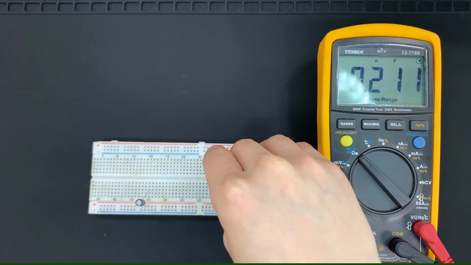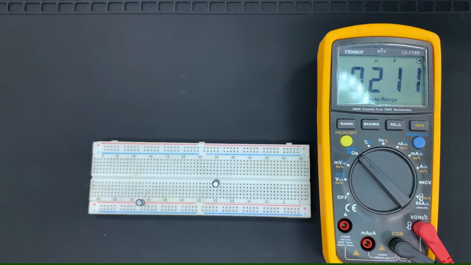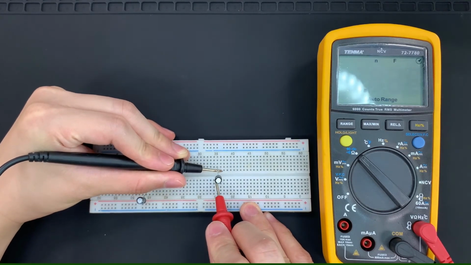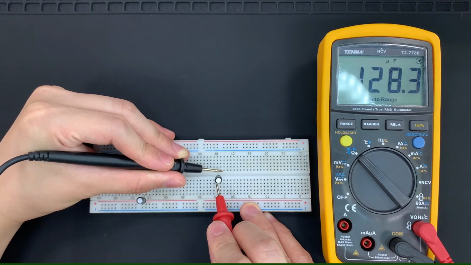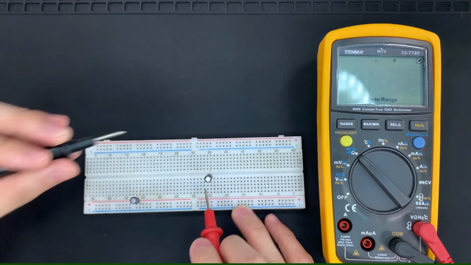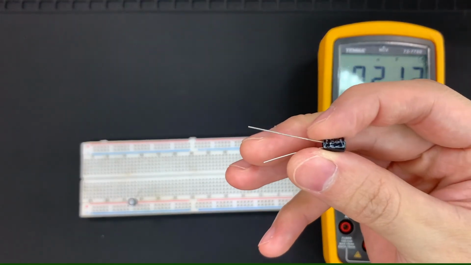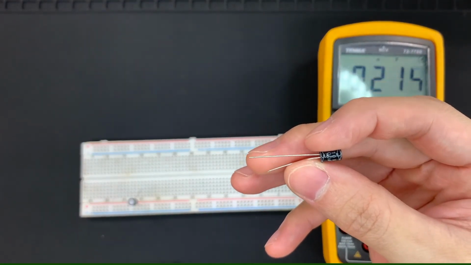So if I were to measure the capacitor alone, you will see 100 microfarads. So it is not exactly 100 microfarads in this case. There is an offset for this example.